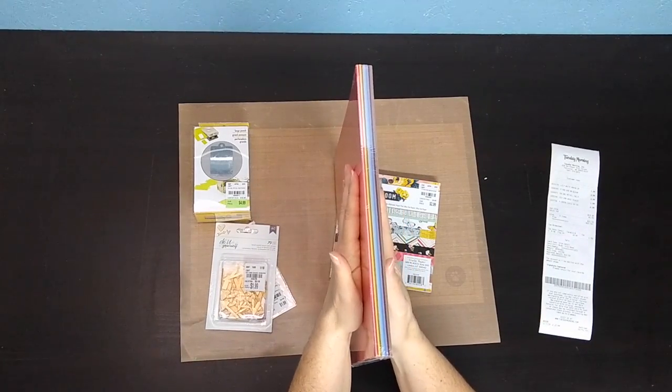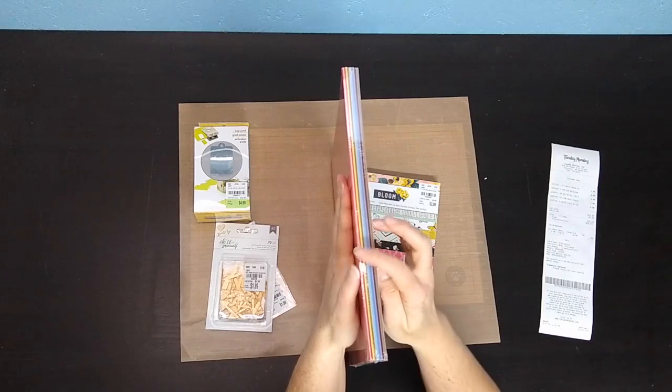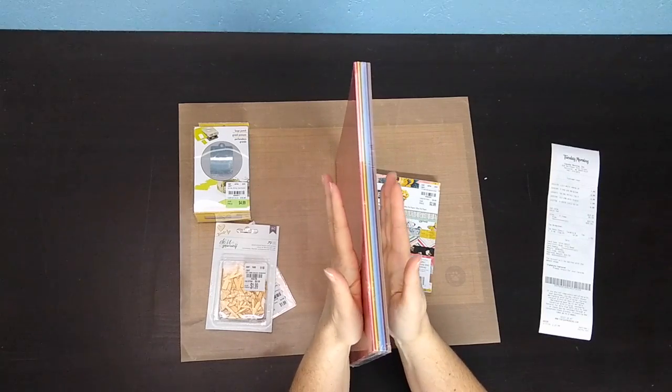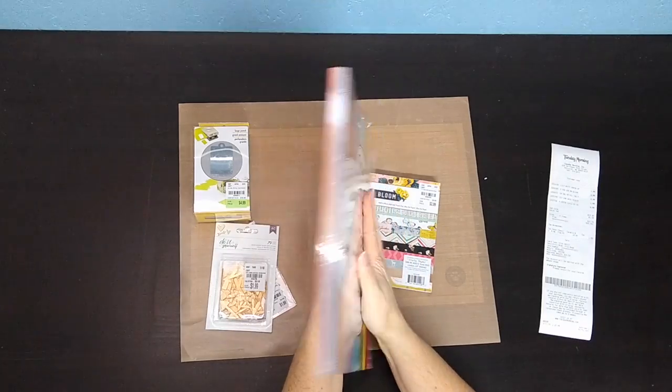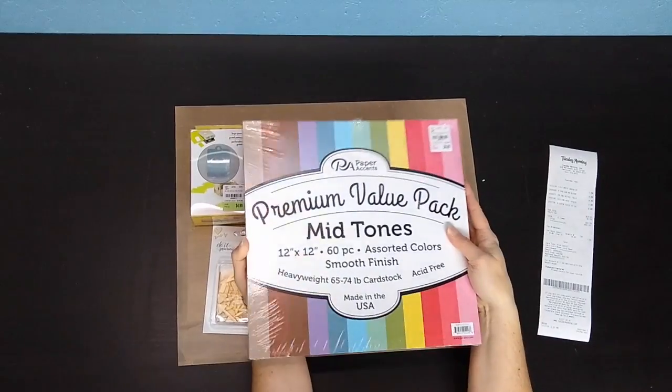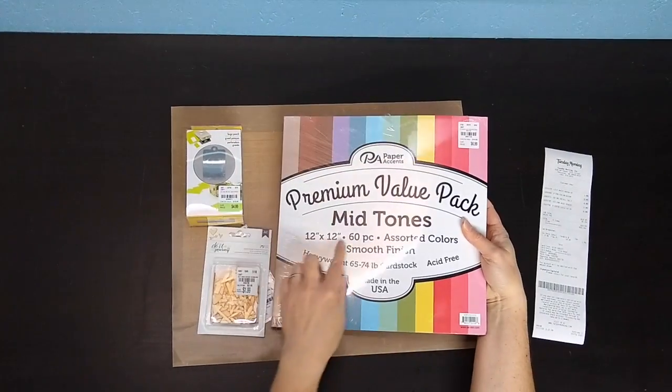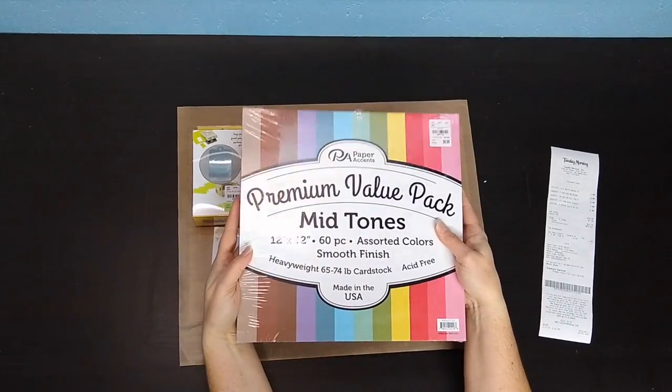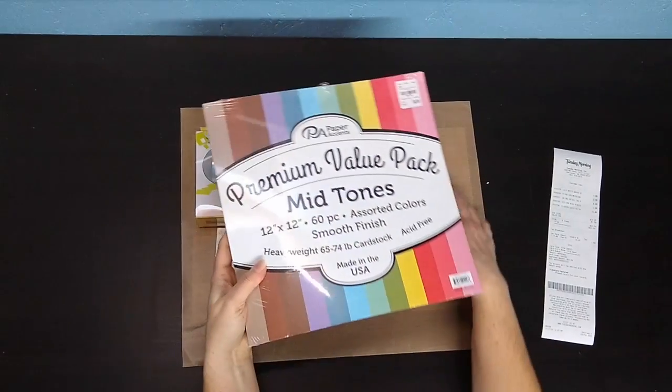So when I was at Tuesday Morning, they had packs that were more focused on green and other colors. So find colors that you like in a stack like this. This has 60 pieces in it. That'll give you a lot to work with as we go through this series.